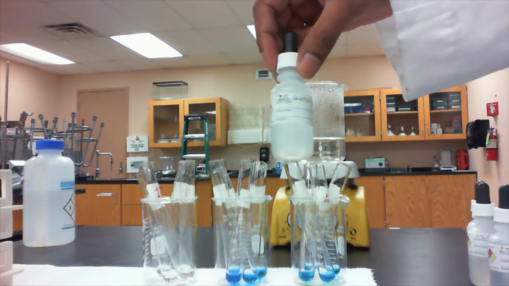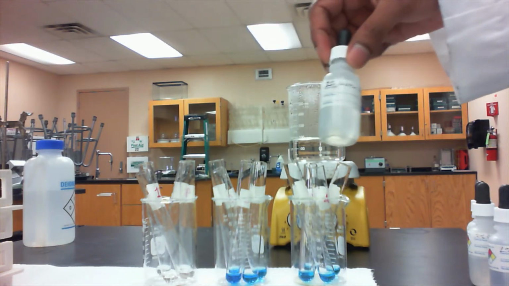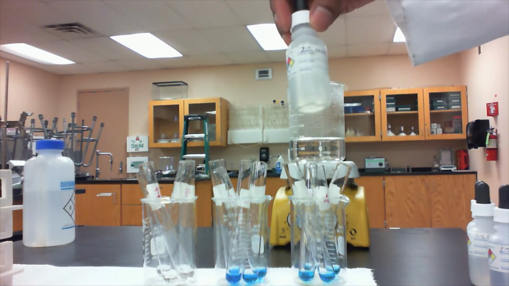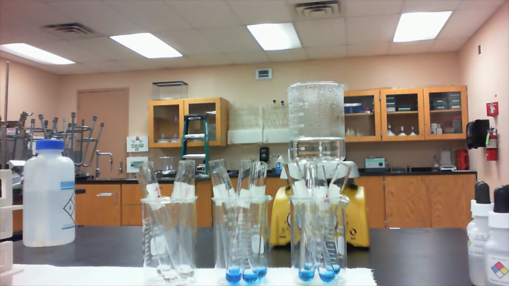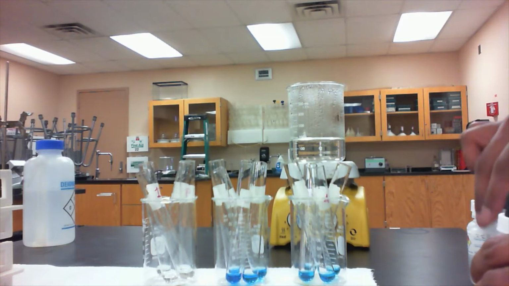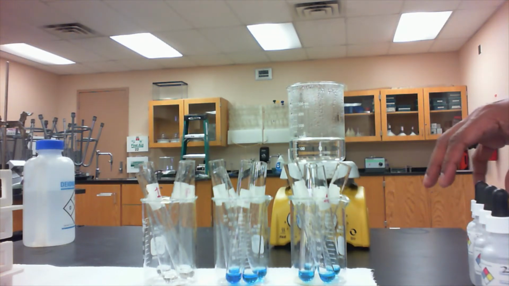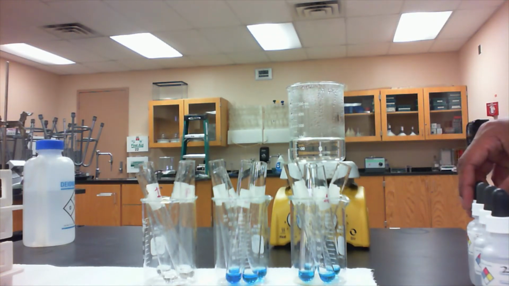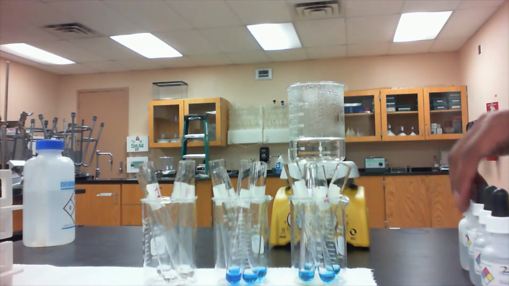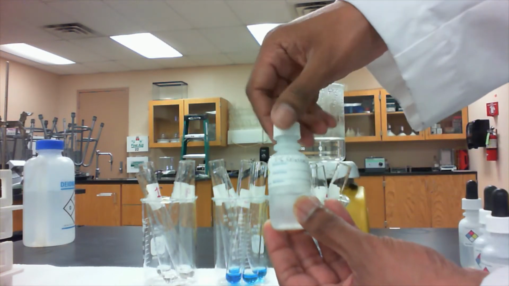All right, I know it may be difficult to see the names on these, but what you want to pay attention to is that all 4 of these sugar solutions are colorless. According to the system laid out in your procedure, I'm going to add, for example, 10 drops of the 2% glucose solution into test tubes 1, 5, and 9. So there's my 2% glucose.